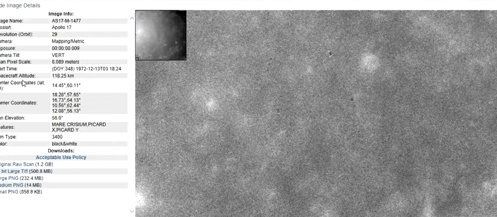It tells you the start time. The image was taken back in 1972, on the 13th of the 12th, 1972, from 118 kilometres. So remember, this is taken at 118 kilometres away.